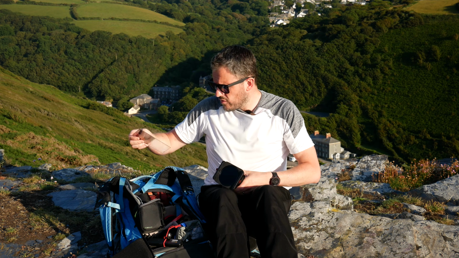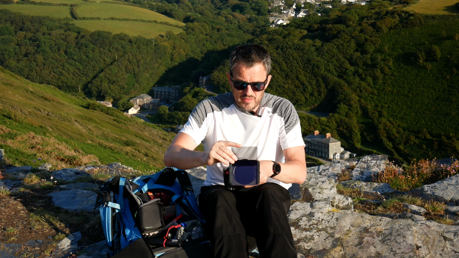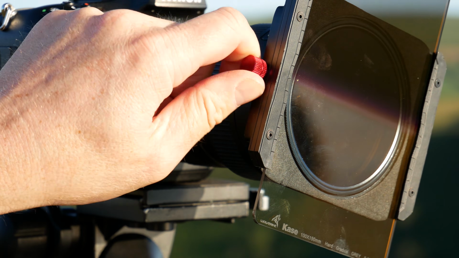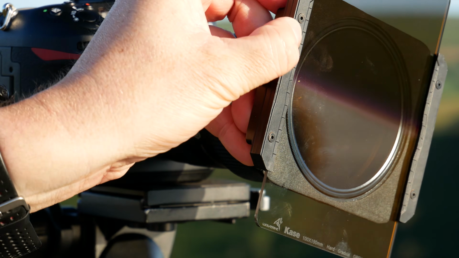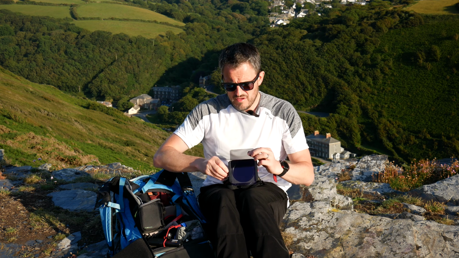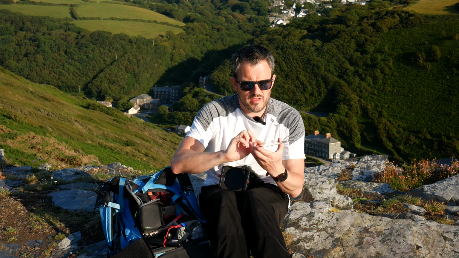So whatever filter you're using, it goes into one of the slots there. You can put that in there. And if it's a grad and you need to rotate it, you can unscrew the thing, rotate that, and then lock it into place. Brilliant. The other good thing about these filters is they're pretty tough. Pull it out, that is.